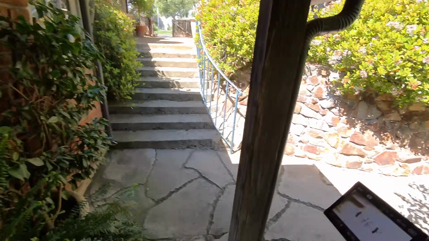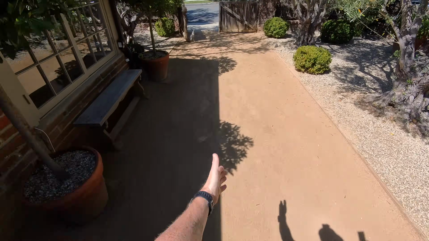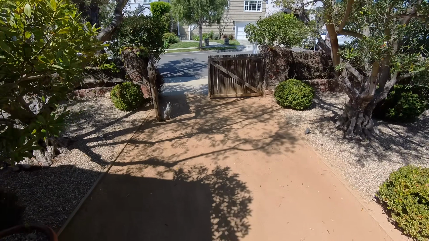And so I'm looking for interesting shadows where we can show the passing of time. And I think right here is gonna look really cool if we can frame it up right.